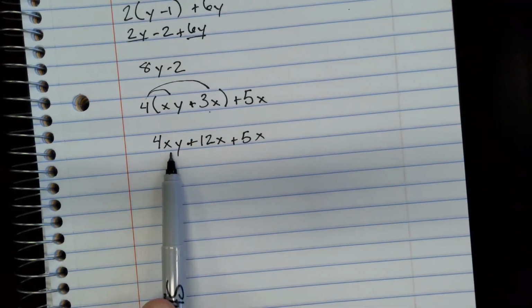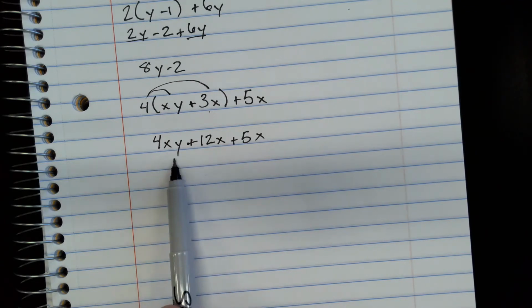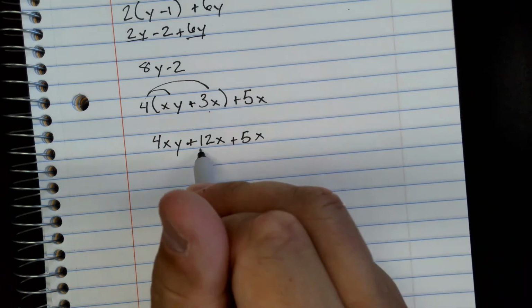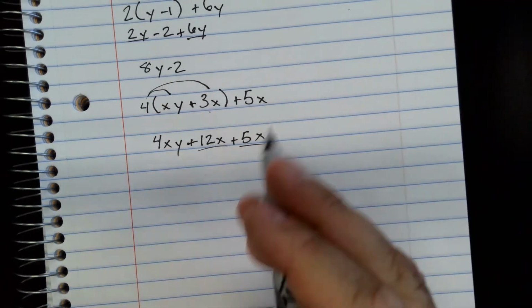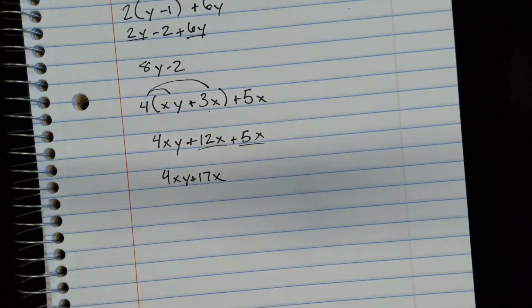Can we combine 4xy and 12x? Why? They're not like terms, right? This one has a y, this one doesn't. But we can combine 12x and 5x, correct? So our solution would be that, correct? Okay, that's it. That's it on that first section.